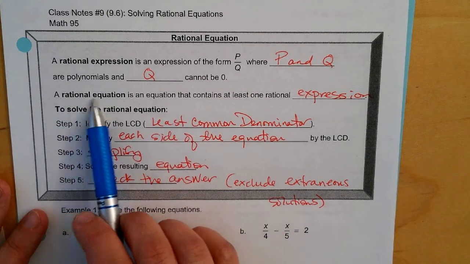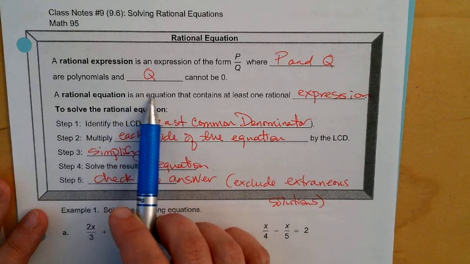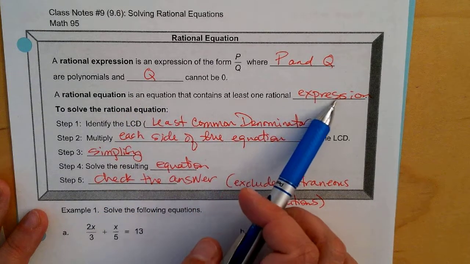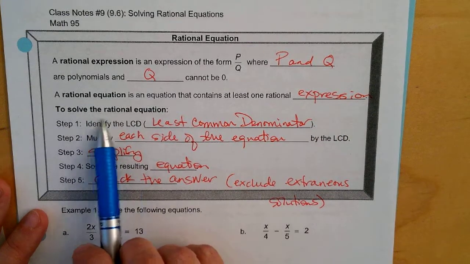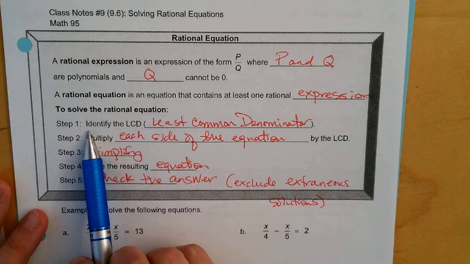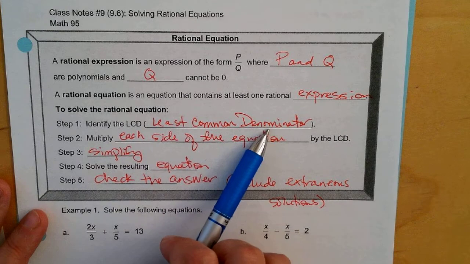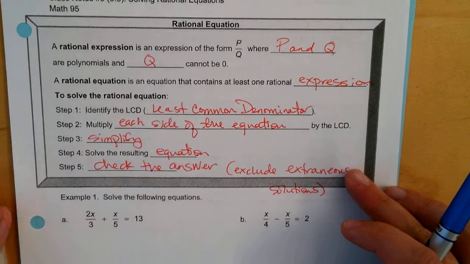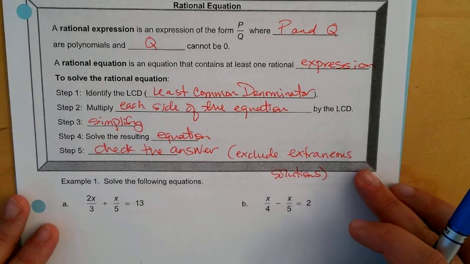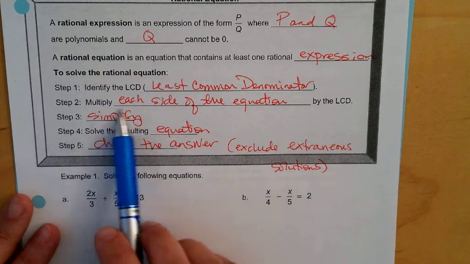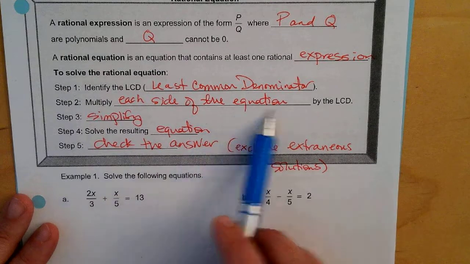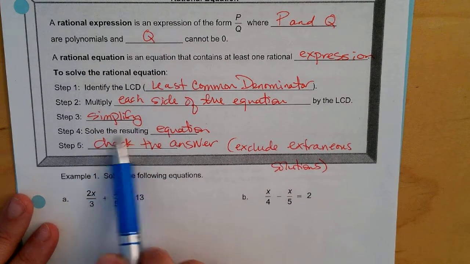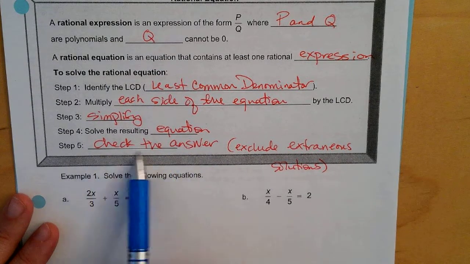A rational equation, that's different, is an equation that contains at least one rational expression. To solve rational equations, we're going to identify the lowest common denominator, because that's what we needed to have in order to add fractions. We need the lowest common denominator. We're going to multiply each side of the equation by the LCD. Then we would simplify, solve the resulting equation, and check the answer.